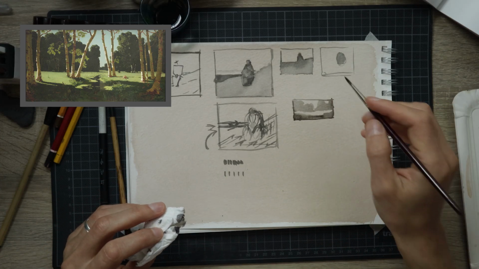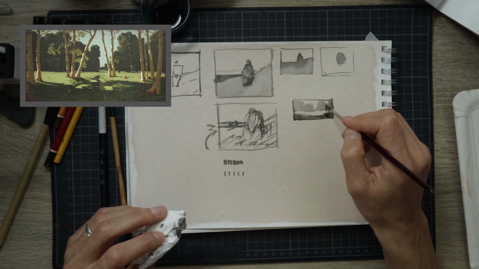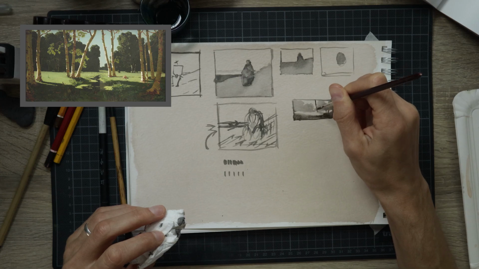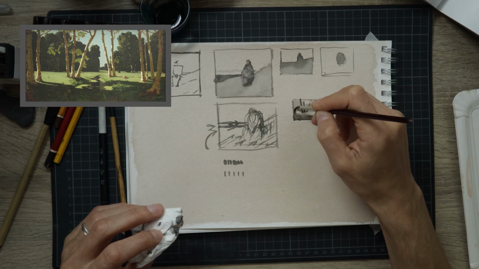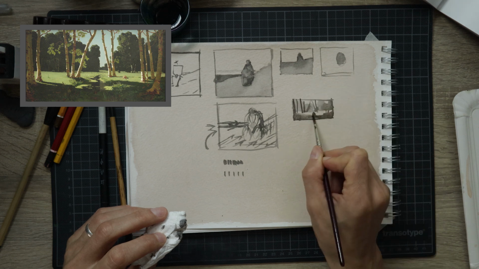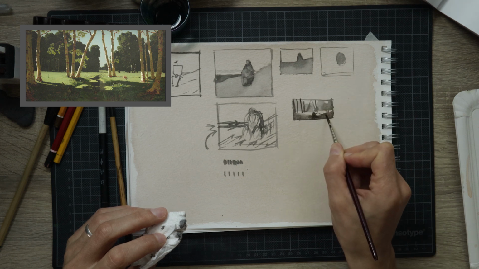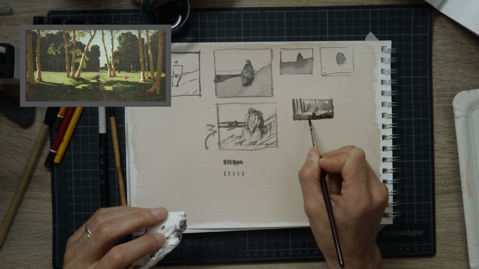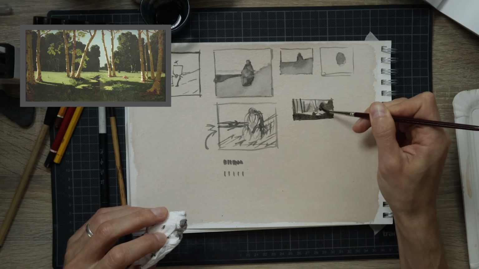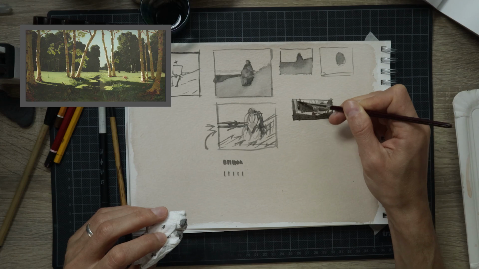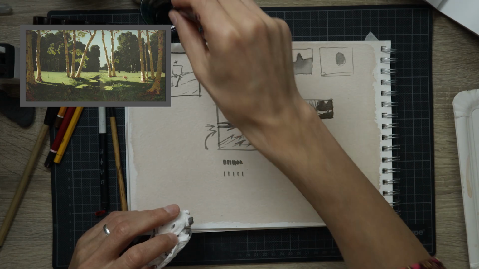If we look into the trees, like here, we have some trees coming from here. Maybe it's too detailed now. It should be the first step.